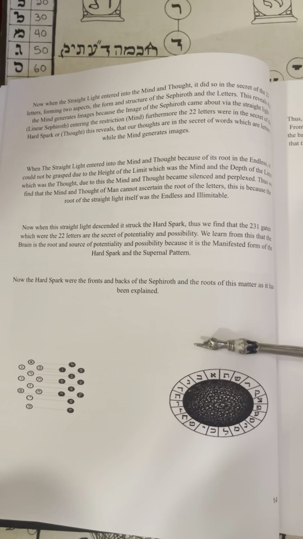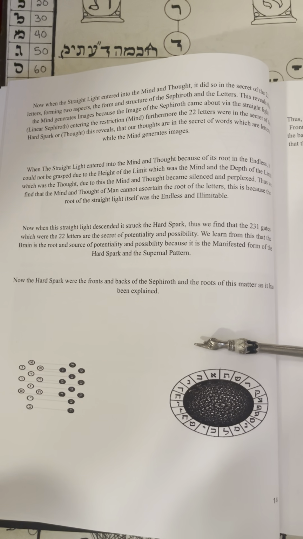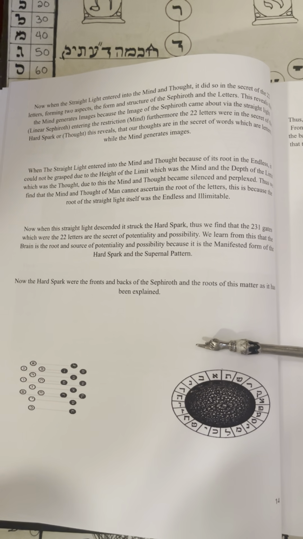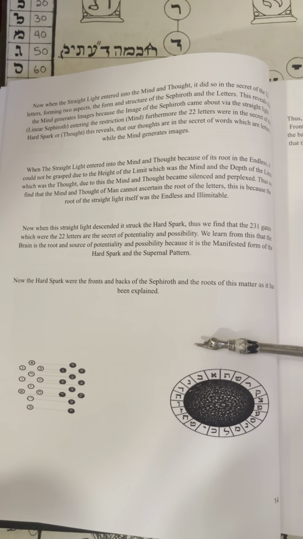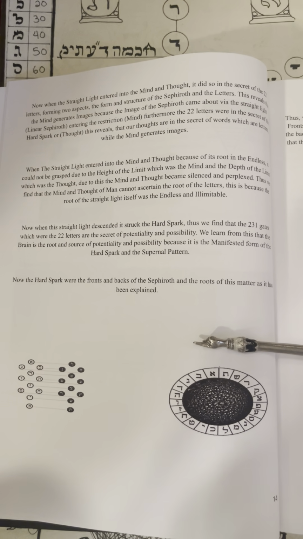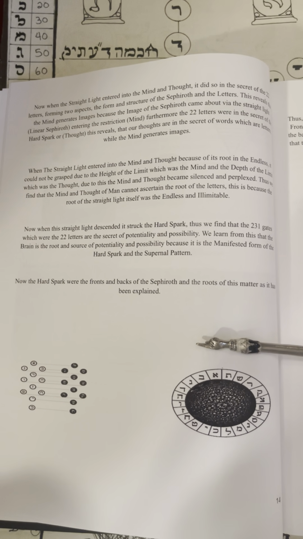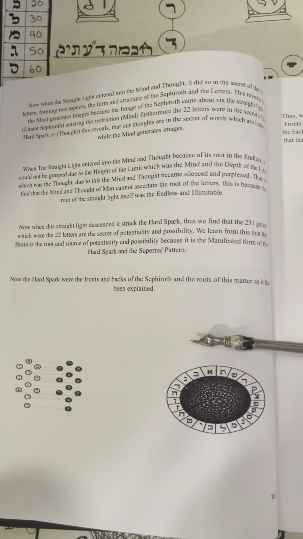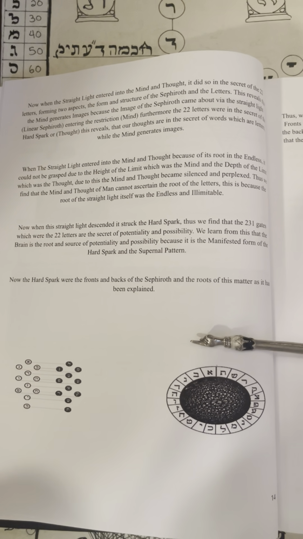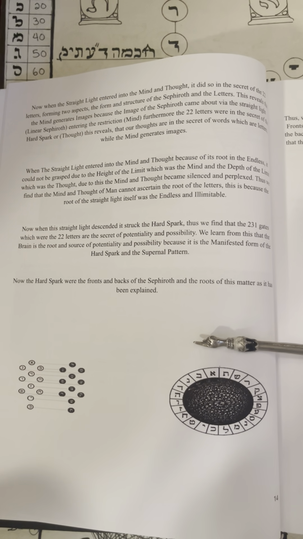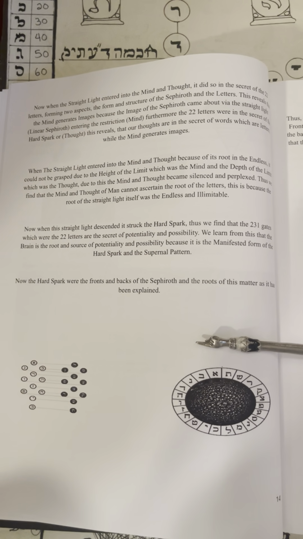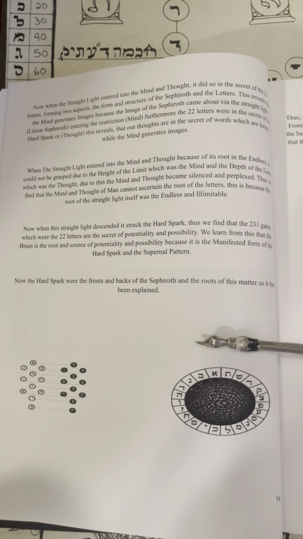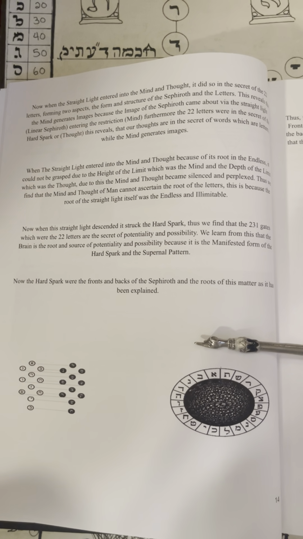Now when the straight light descended, it struck the heart spark. Thus we find that the 231 gates, which are the 22 letters, are the secret of potentiality and possibility. We learn from this that the brain is the root and source of potentiality and possibility, because it is the manifested form of the heart spark and the supernal pattern. Now the heart spark were the fronts and backs of the sefirot, and the root of this matter has been explained.